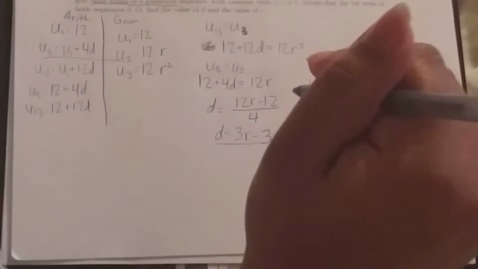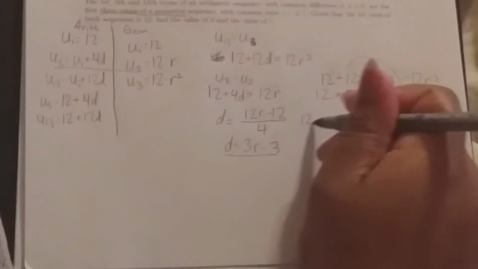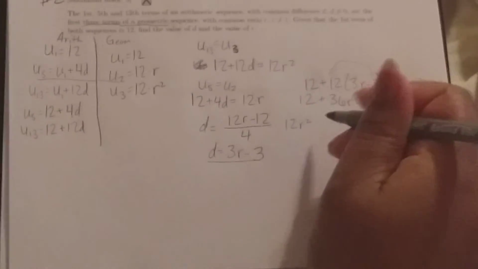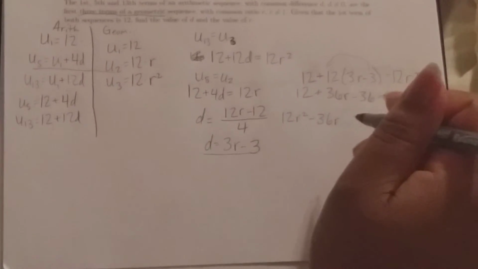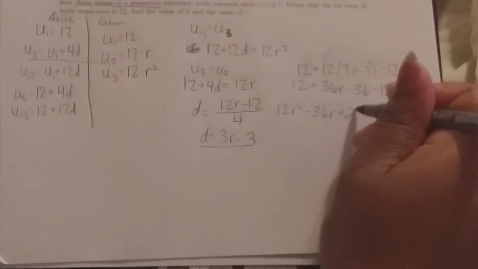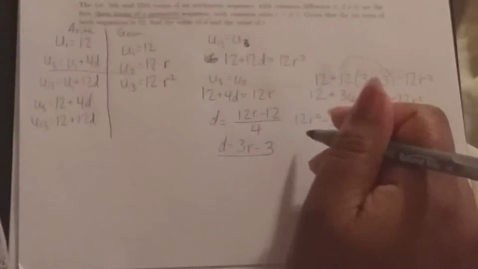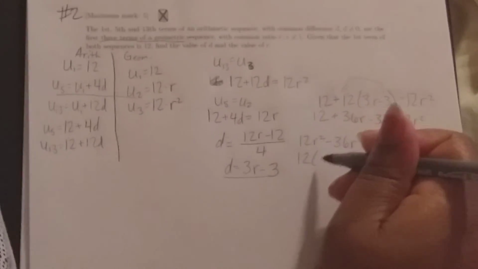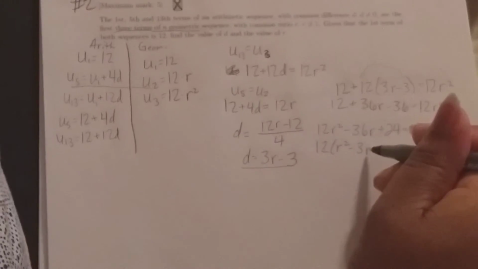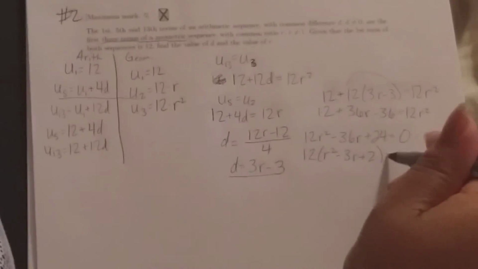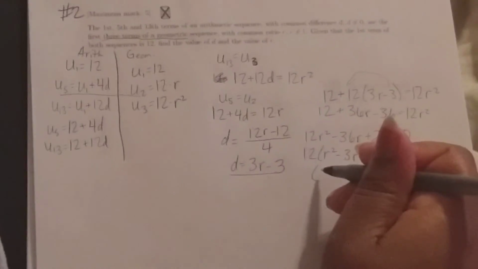We set up the quadratic equation. So we have 12r squared minus 36r plus 24 equal to 0. We pull out the 12 and get r squared minus 3r plus 2, and we solve this by factoring.